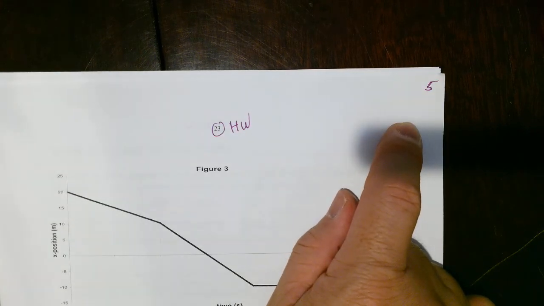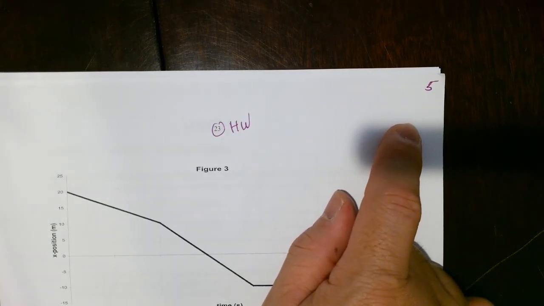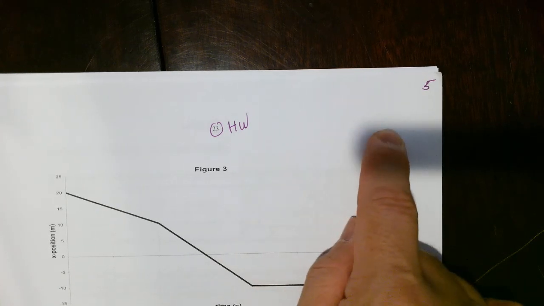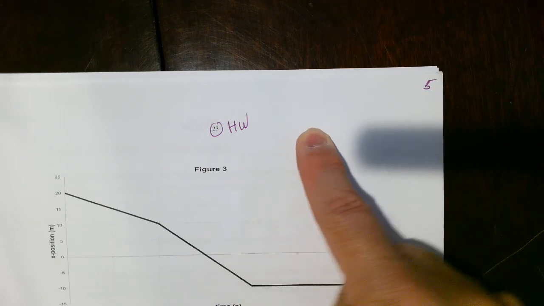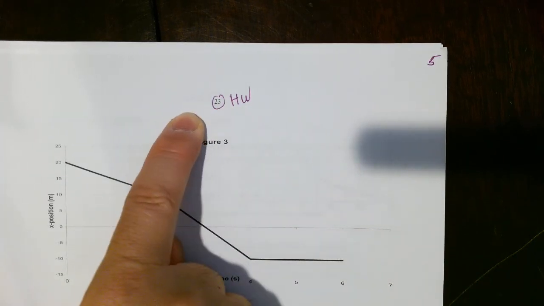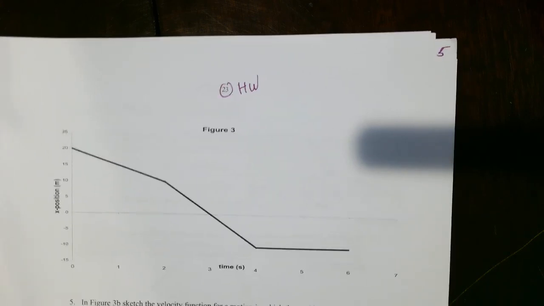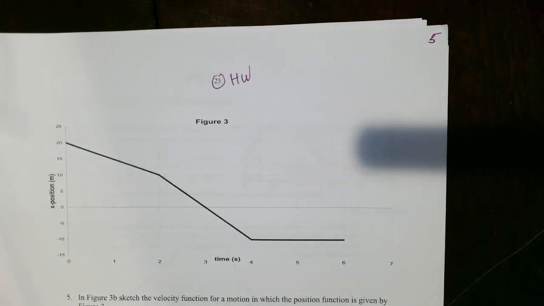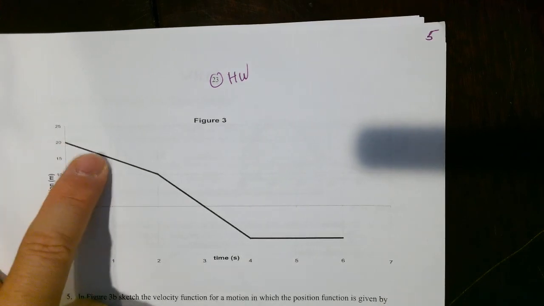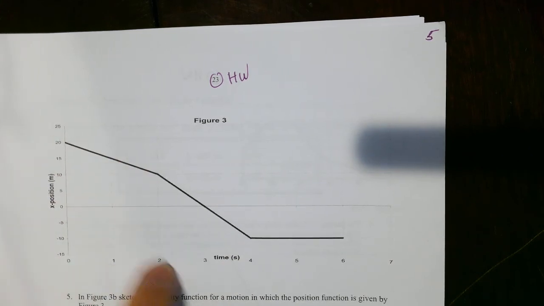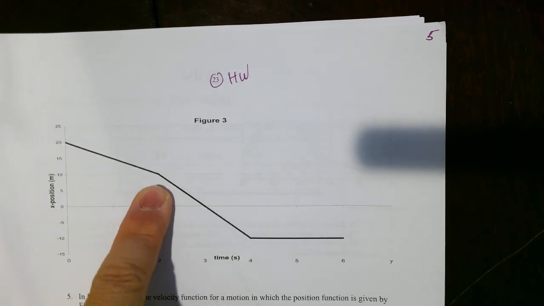So I don't have to draw the x-axis again, do I? I mean, if you want me to, I can redraw it, but you should be able to see that it starts from positive 20, moves to negative 10. I mean, moves 10 in the negative direction, and then from there it moves all the way to negative 10, and then it just stays there. All right, so it's just going to be a straight line. So let's find the slope value of these two critical points. Now, I guess I could go from 0 to 1 and then 1 to 2, but this looks like a pretty constant slope. So I could probably go directly from 0 to 2 seconds to find the slope value.